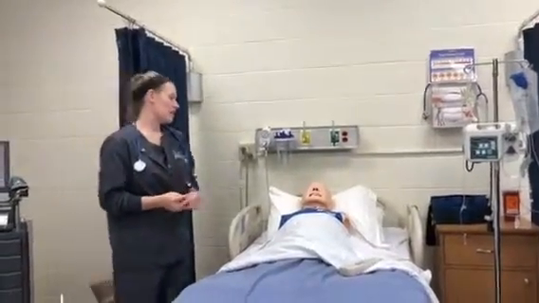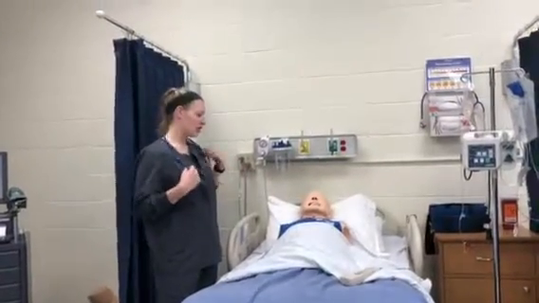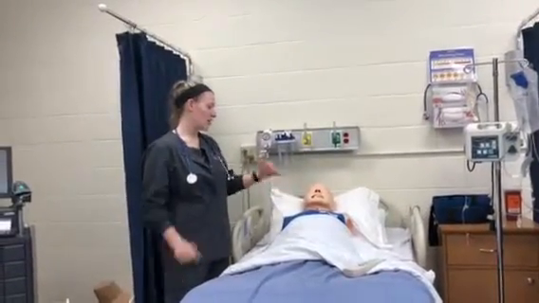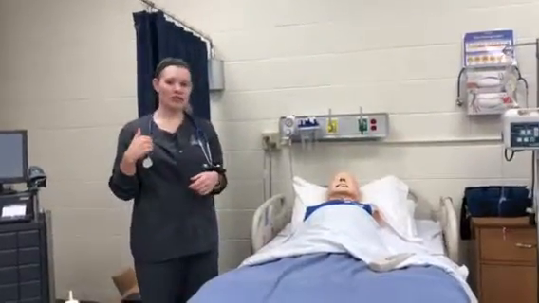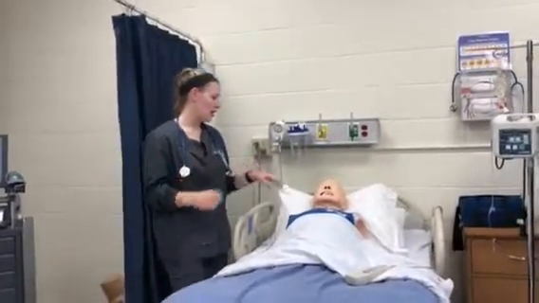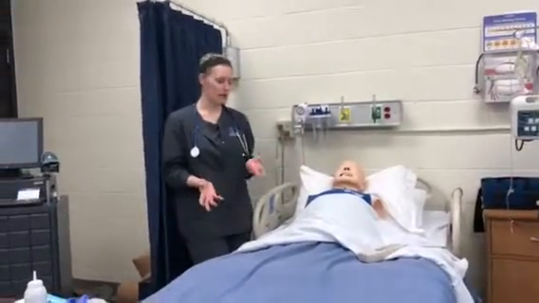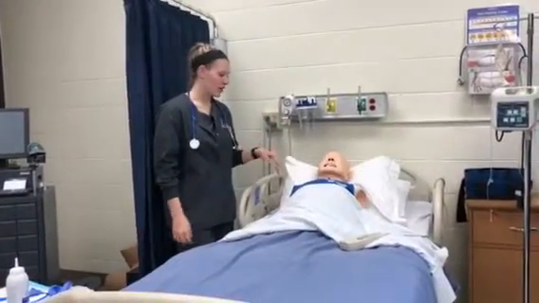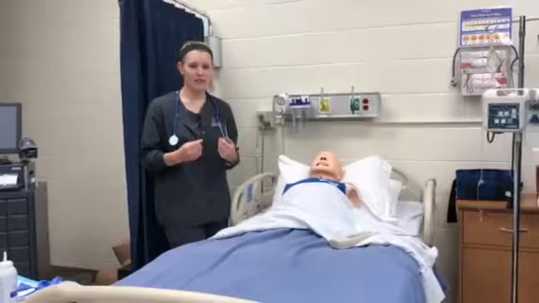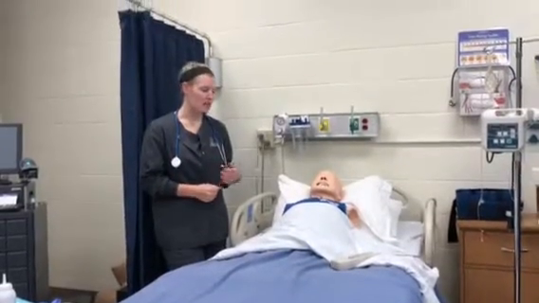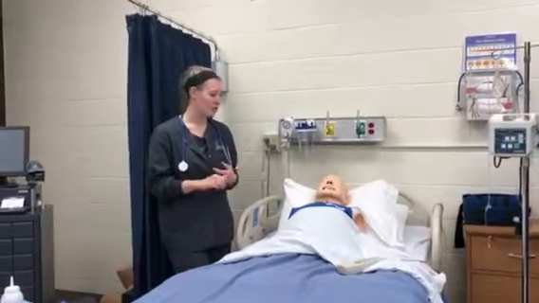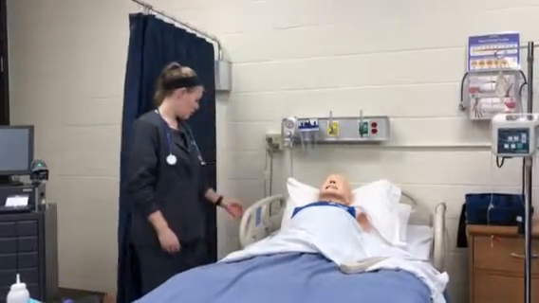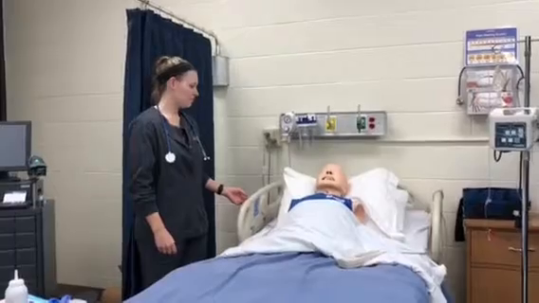So the first thing that I would do is assess my patient for any nasal surgeries, any deviated septum, any gag reflex that they have, and their ability to cooperate with me while doing this procedure. So I would identify the patient with two patient identifiers, explain the procedure of the insertion, the meds, and the removal, and I would also want to put them in a high Fowler's position.